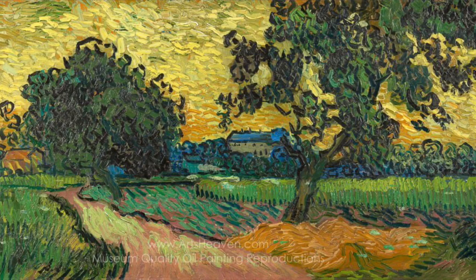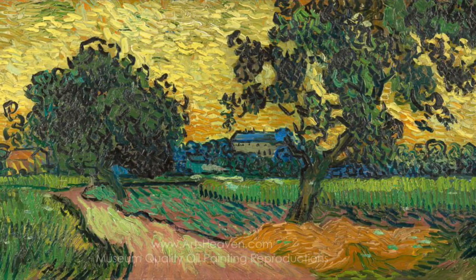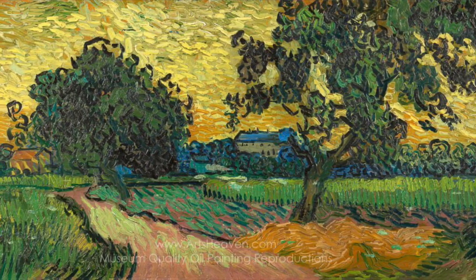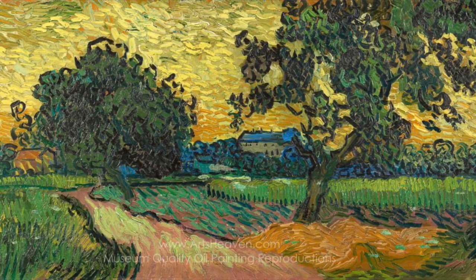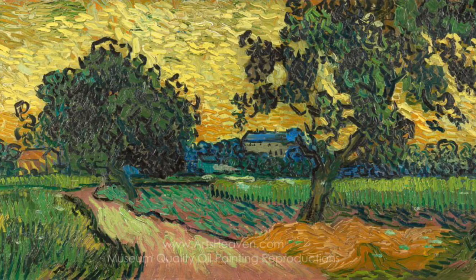This one is called Landscape at Twilight. So what I'm going to do is I'm going to tell you some landscape elements that we see, and you're going to tell me where it's located. The foreground, the middle ground, or the background.